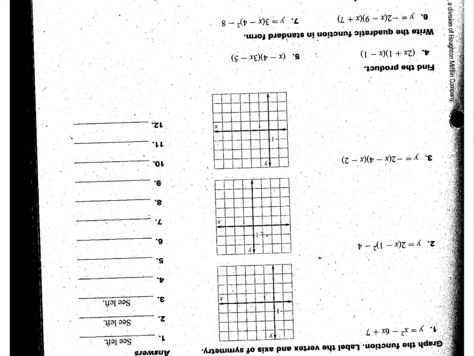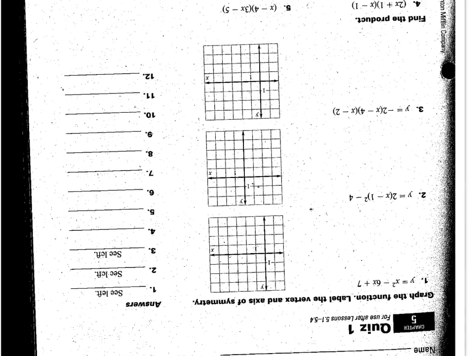Let's take a look at this quiz right here that we've got. Shrink it down a little bit. In the first section, we're going to graph the function. You need to graph the function that's listed here. Label the vertex and axis of symmetry.